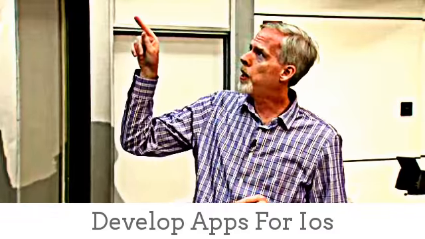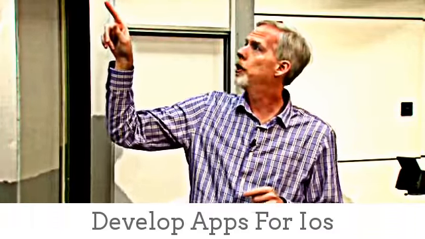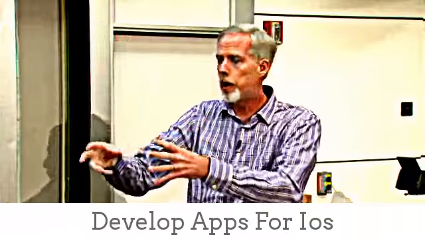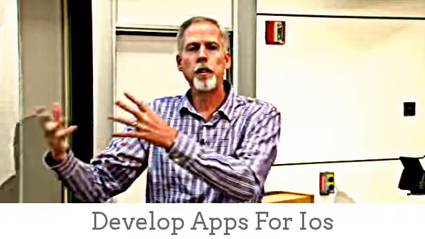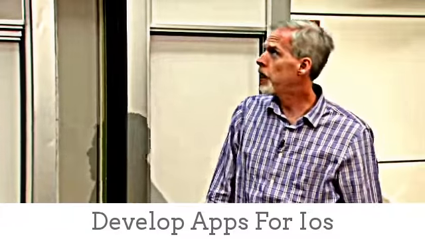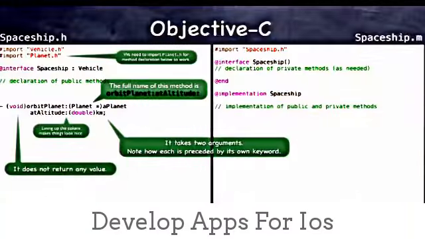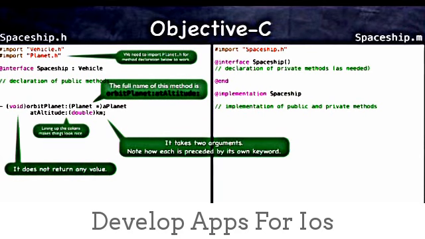Now, every argument has to have a keyword and a colon before it. Like orbit planet colon, an argument, at altitude colon, an argument, something else colon, an argument. The keyword should describe what the argument is. In this case, it's a planet, and we're saying what we're doing with it. The second one is an altitude. So you want to be very descriptive in the names of your methods.